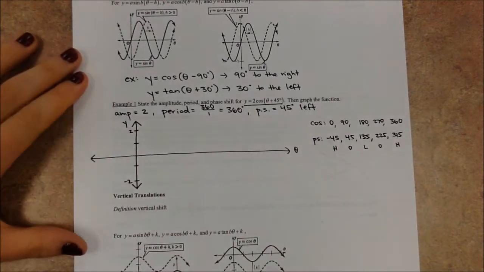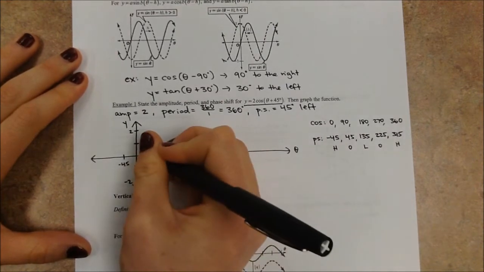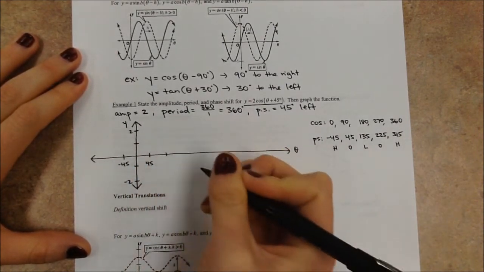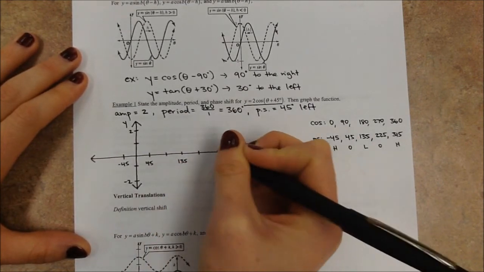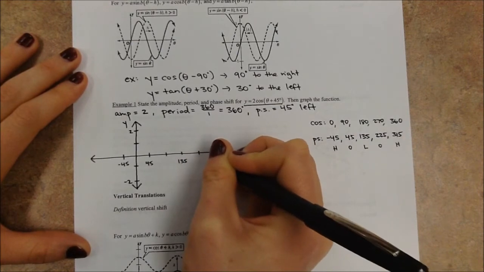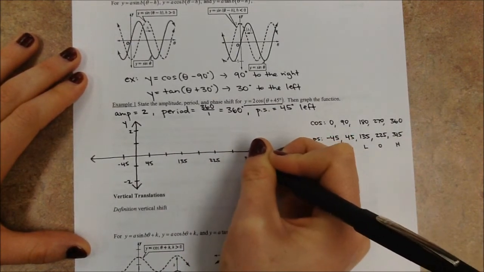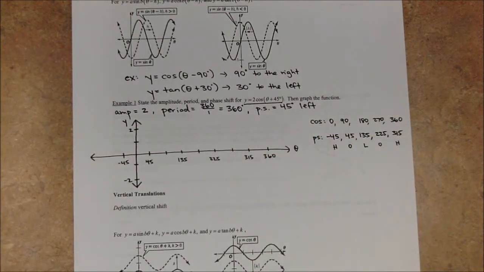Okay, so let's mark on, here is a negative 45 degrees. Okay, then this would be a positive 45 degrees. And then 90, 135, 180, 225, 270, 315, and 360. Okay, so I tried to do a decent job of spacing those out.